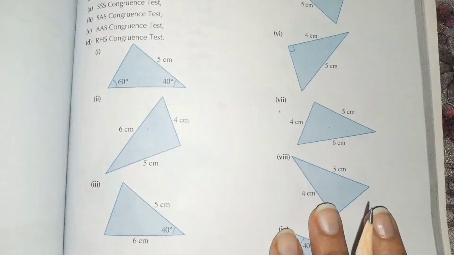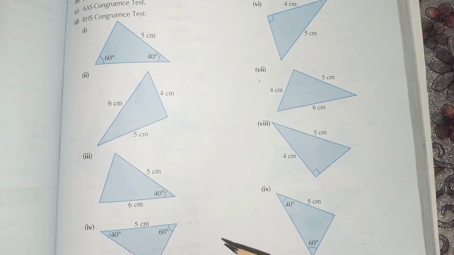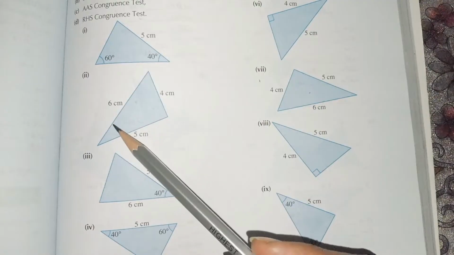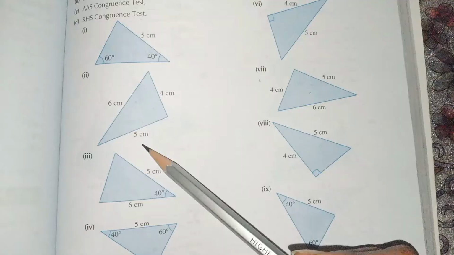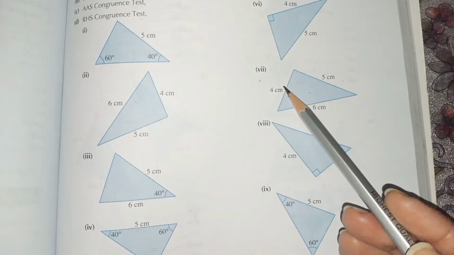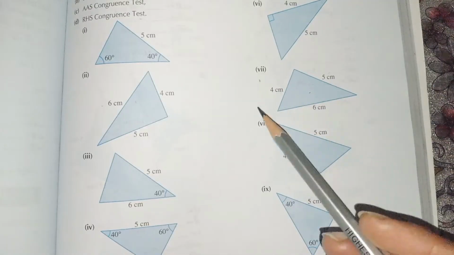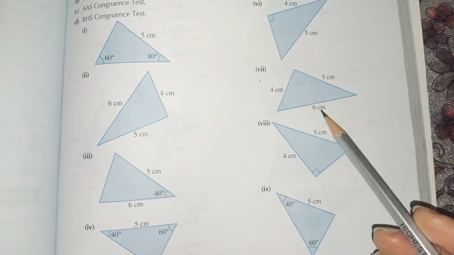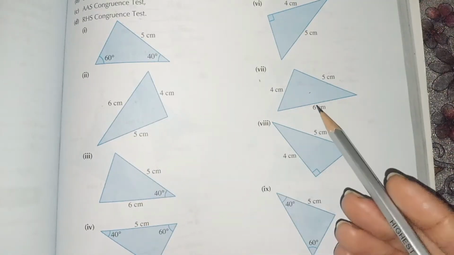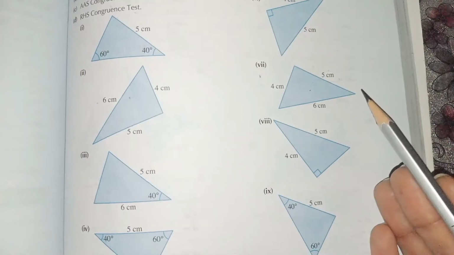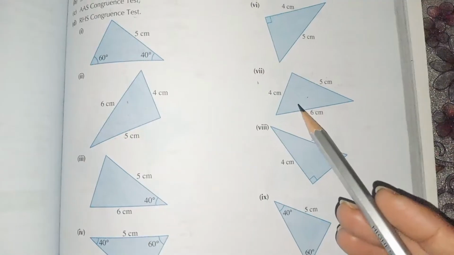Now we see the triangles carefully. Look at triangle number 2: one side is 6, the second is 4, and the third one is 5. And you can also look at triangle number 7. These three sides are equal. It means that the two triangles satisfy the side, side, side congruency test: triangle 2 and triangle 7.